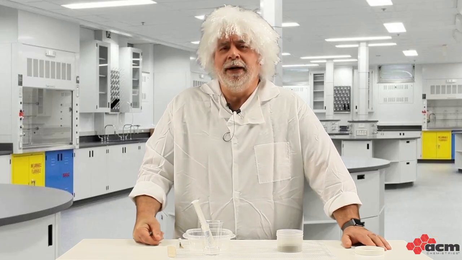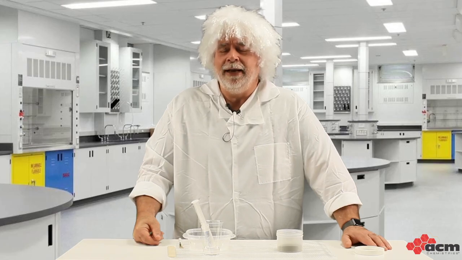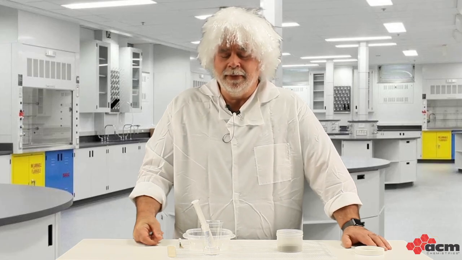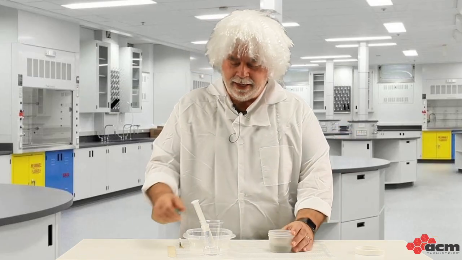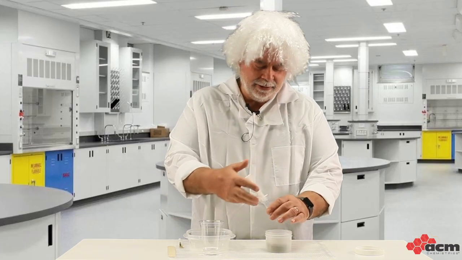Today we're going to talk about admixtures and how admixtures can affect concrete to your benefit. Here we have a sample of raw materials, and I'm about to add the appropriate amount of water to that mix.